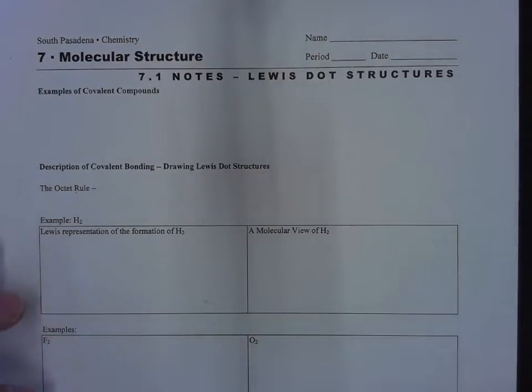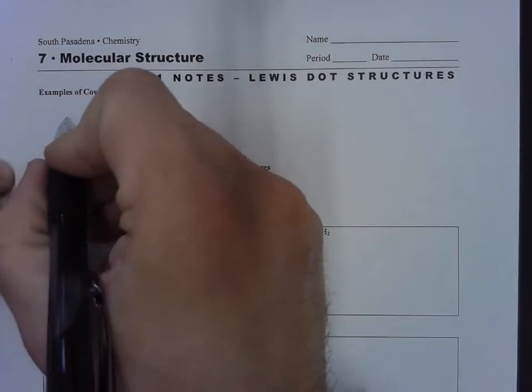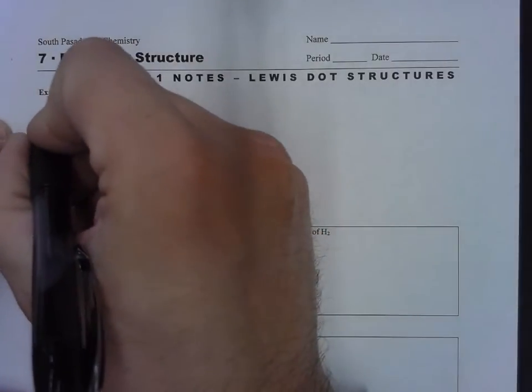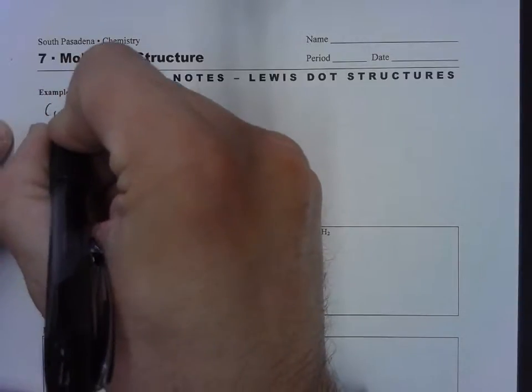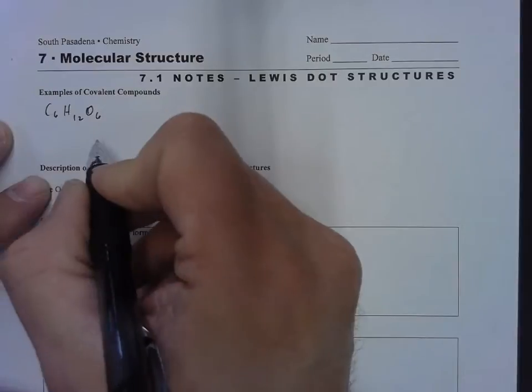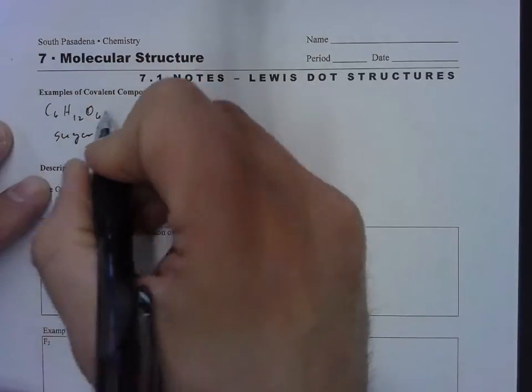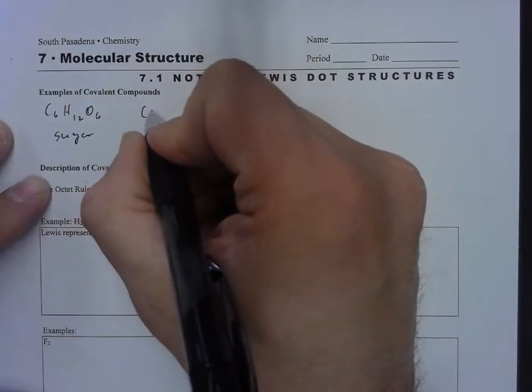All right, note 7.1, Lewis structures, sorry. First thing is examples of covalent compounds. We've got, for example, C6H12O6. Okay, no metals in there, right? So that's sugar. As long as there's no metals in there, you've got a covalent compound.